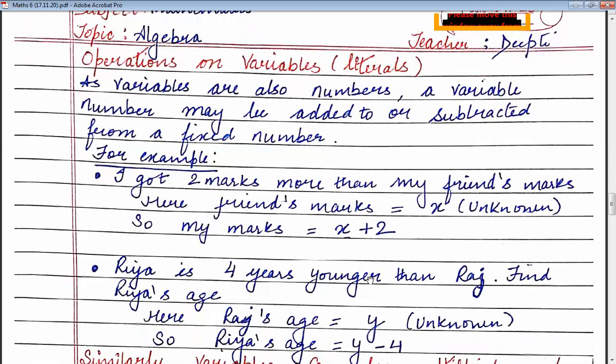So here clearly, Raj's age is not given. So we can consider Raj's age as Y. You can take any alphabet, even X, A, S, T, whatever you want. So let us consider that Raj's age is equal to Y.